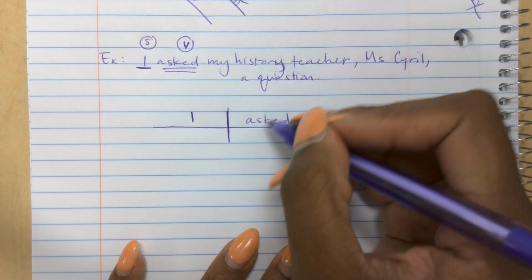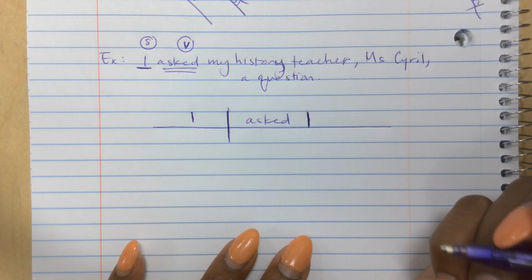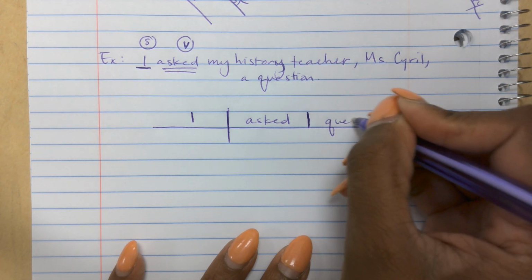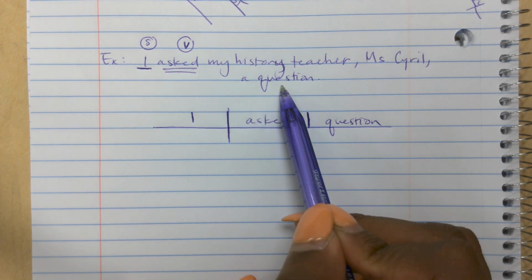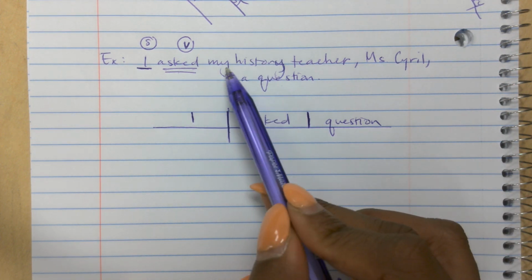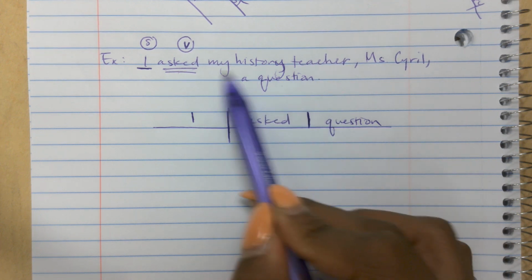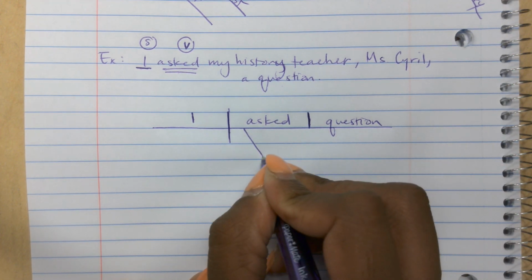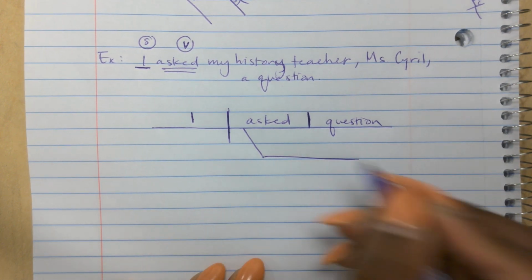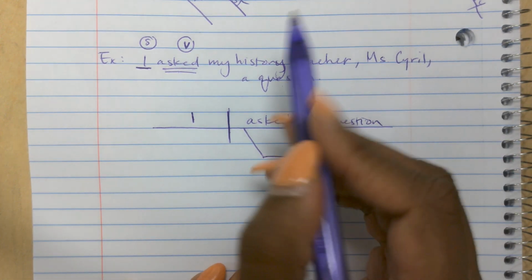To show that direct object, we need that straight line. And let's write it down. Okay, I asked a question. Well, I also know who I asked the question to, the history teacher, right? So this is my indirect object. It answers the question to who. So we'll put that below the verb.